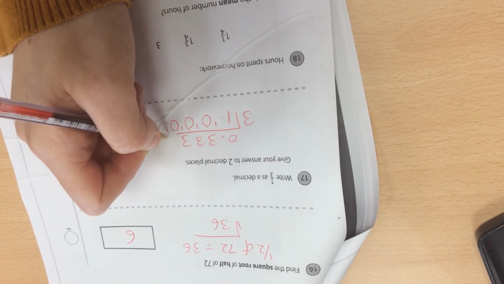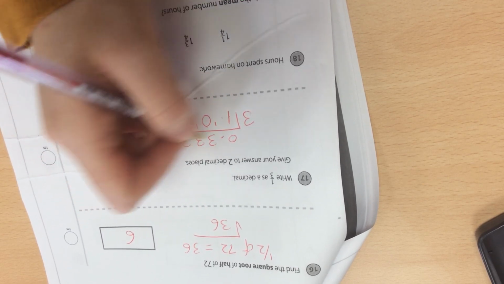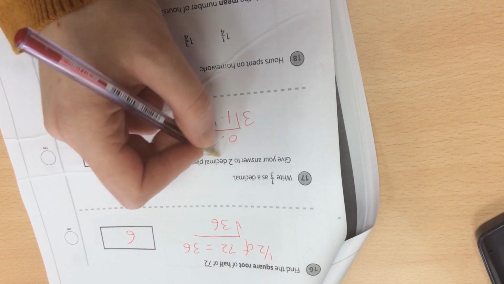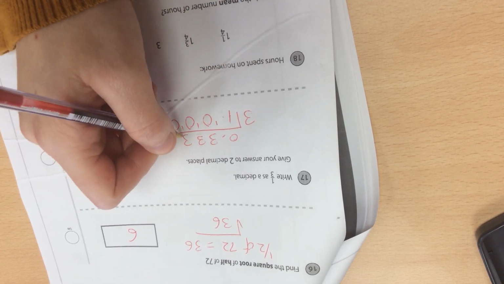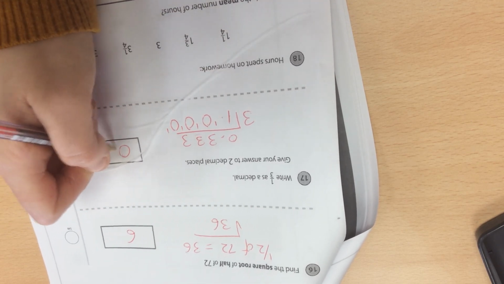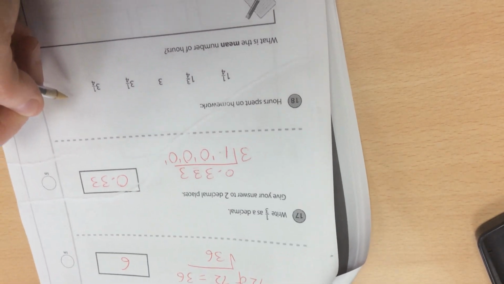And you can start to see a pattern. It's going to be a recurring decimal, 0.3 recurring. So writing it to 2 decimal places, I would round here. Because it's a 3, I would have to round it down. So it's going to stay as a 3, 0.33.